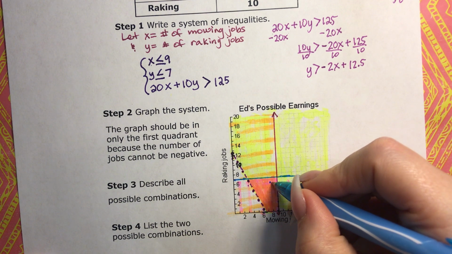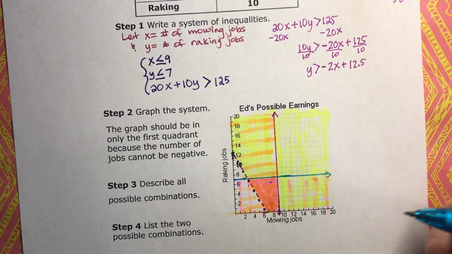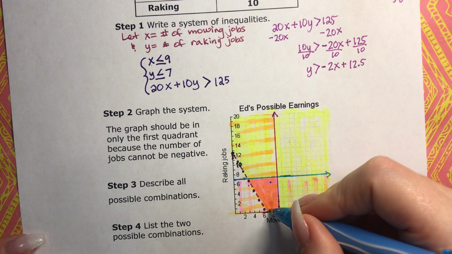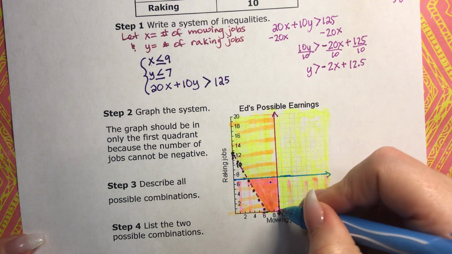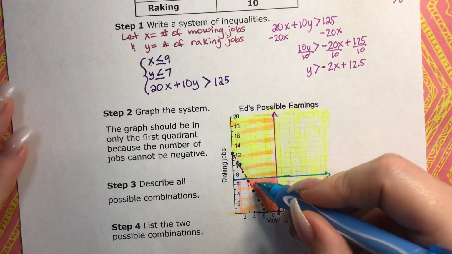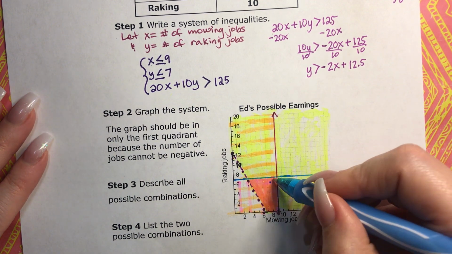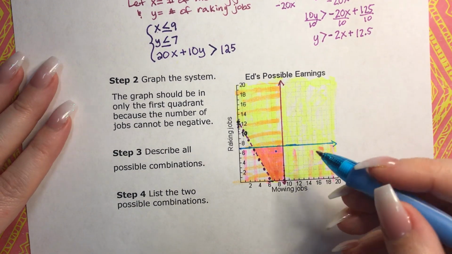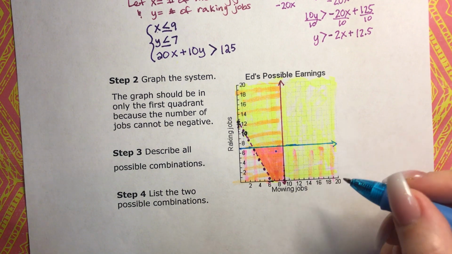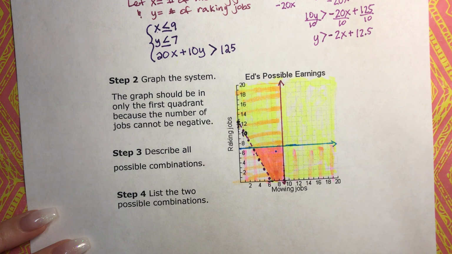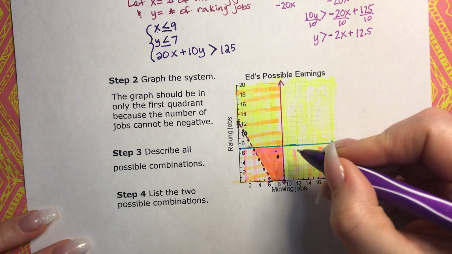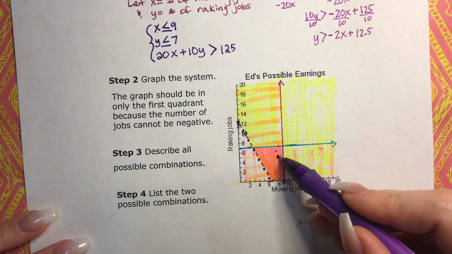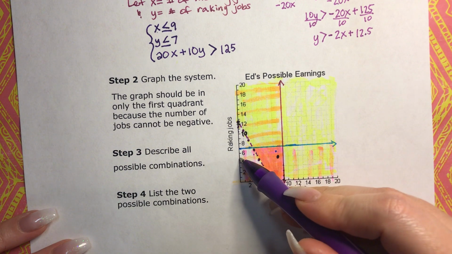So any of the possibilities, okay, you could have nothing on the dash line, right? However, you could have anything here, or you could have anything on this solid line or this solid line, okay? But really anything in that region, that solid line would work. So all we need to do is list two possible combinations, right? So one combination could just be, use purple. This one right here, this could be one that would work. And that would be 8. I love it when it's labeled because you just say what it is. So this is 8 mowing jobs and 5 raking jobs.